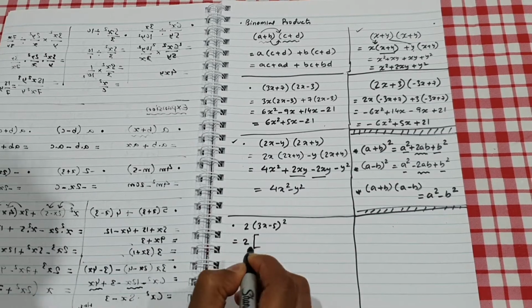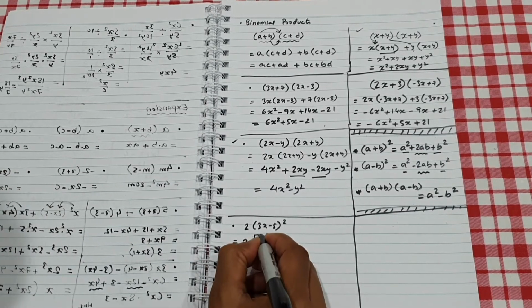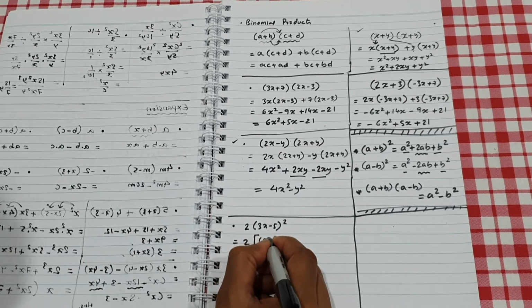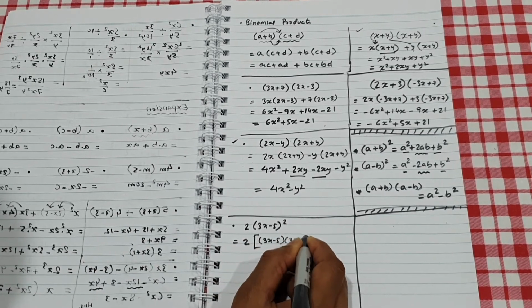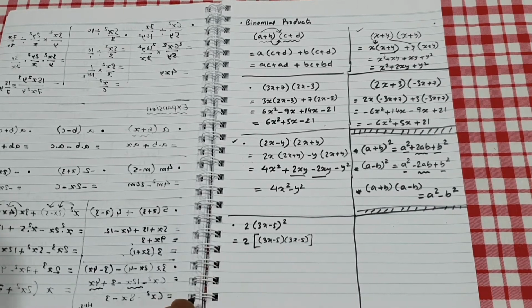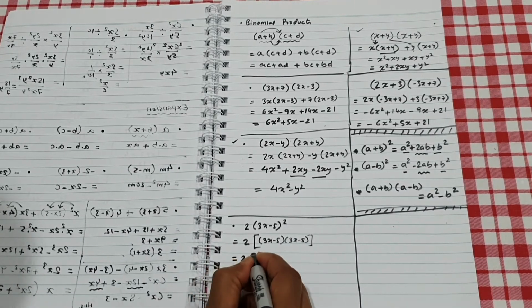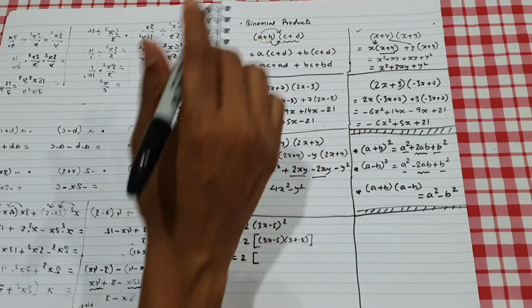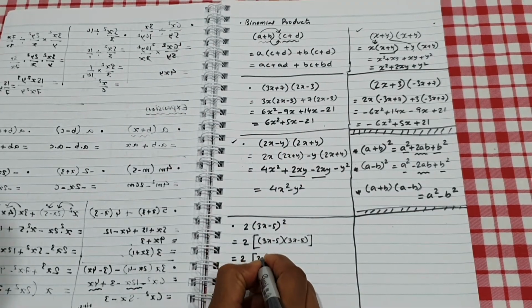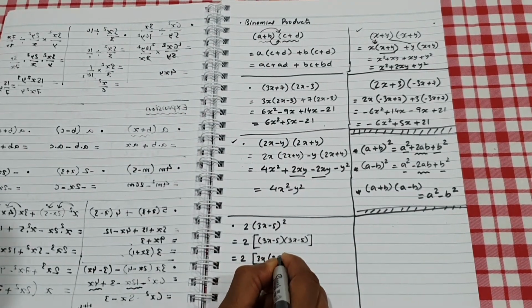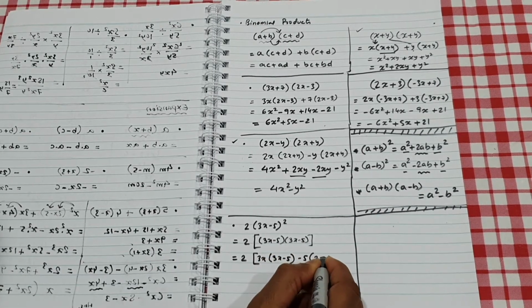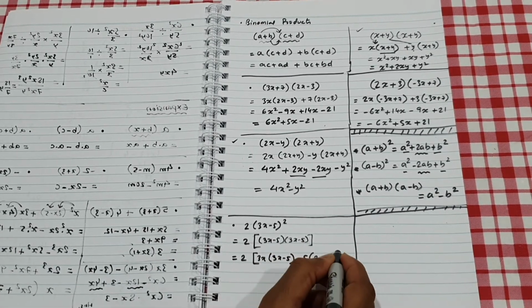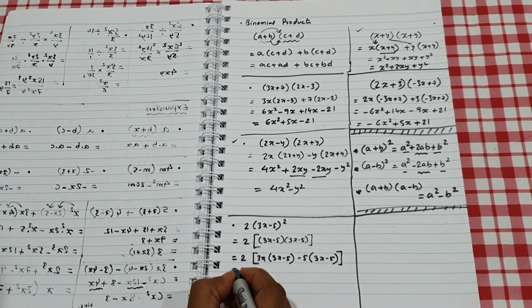I'll keep it this side. (3x minus 5) squared is 3x minus 5 times 3x minus 5. Right? I'll continue to use the same process that I have done in this. I will do 3x times (3x minus 5) minus 5 times (3x minus 5). And then this 2 remains outside.